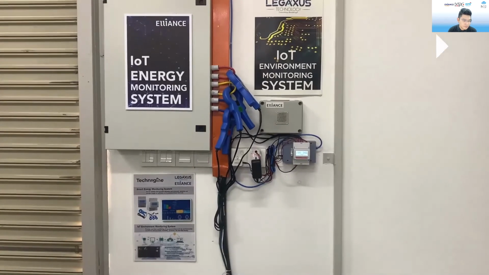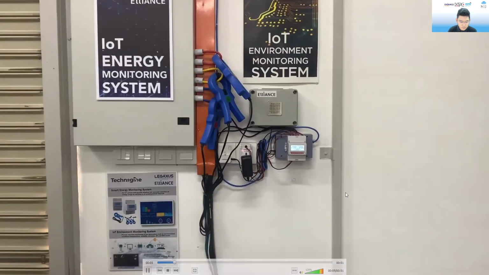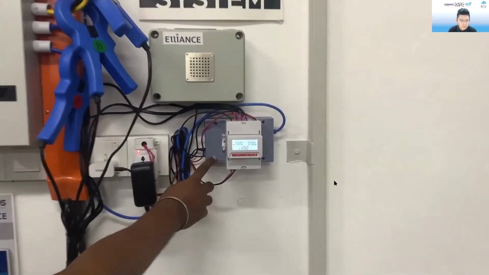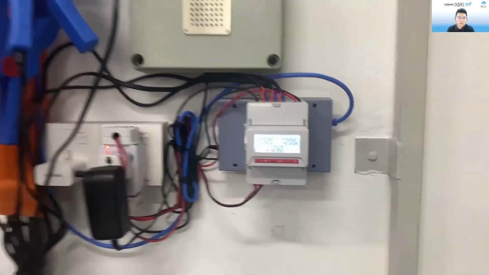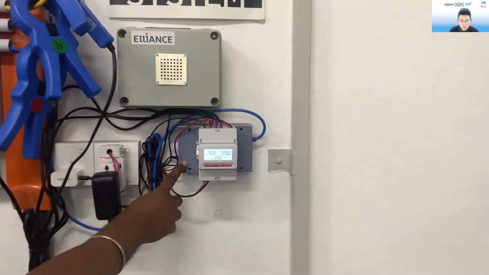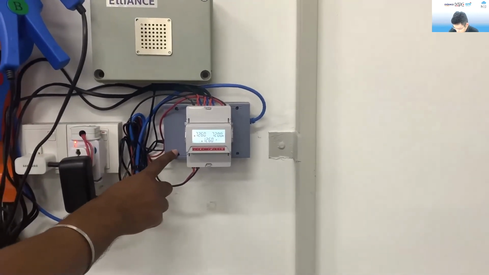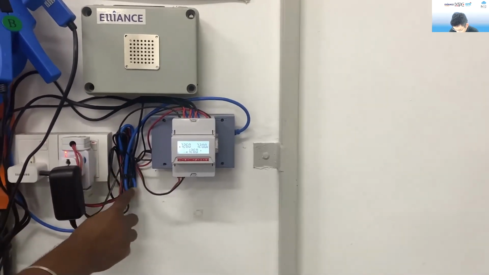Alright. Okay, so this is our IoT energy monitoring system. So if you take a closer look at the back here, this is our gateway. So a gateway is actually what we are reading is three-phase current. So the data will be read by this gateway here and will send it to the cloud using this Ethernet cable here. So this connection here is wired.